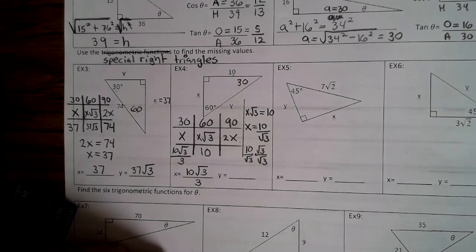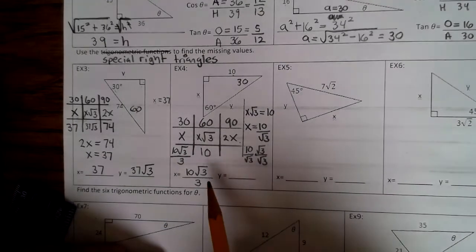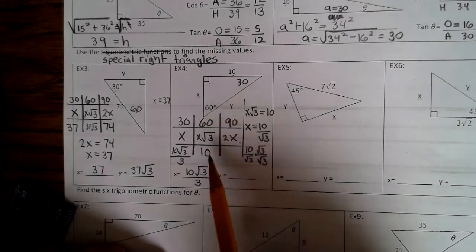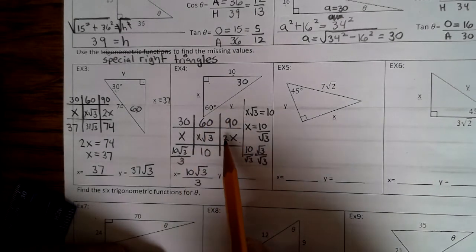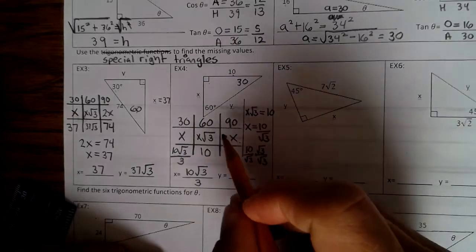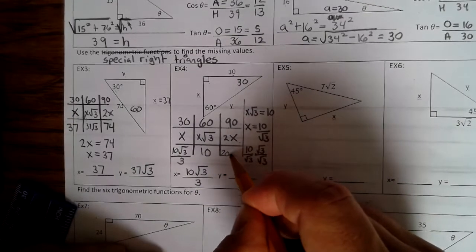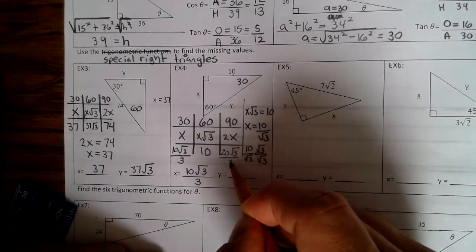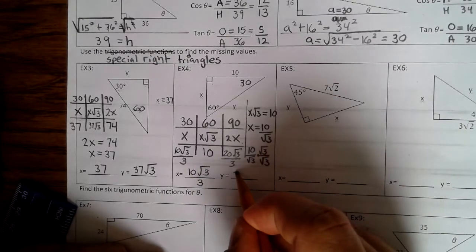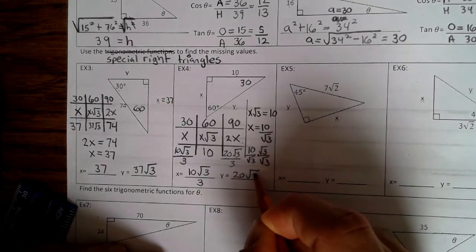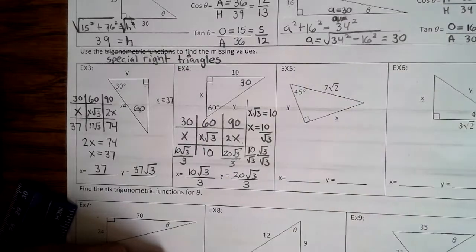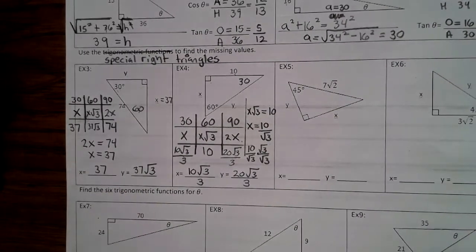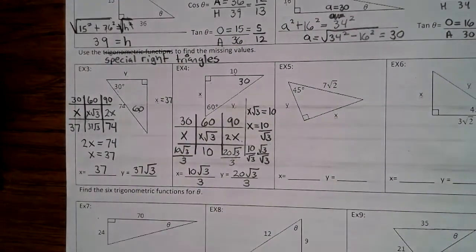Okay? Now, 90 is across from y, and if this is 10 square root of 3 divided by 3, then we multiply that by 2 for here, so that's 20 square root of 3 divided by 3. So your y value is 20 square root of 3 divided by 3. All right, so now let's take a look at example 5.